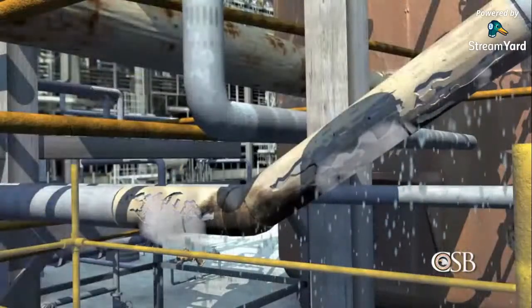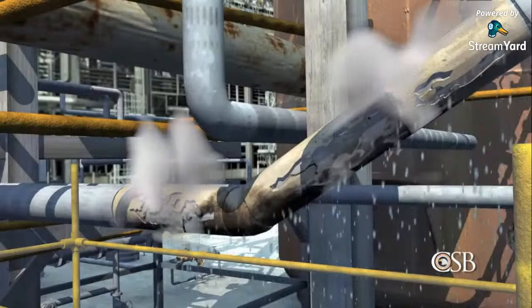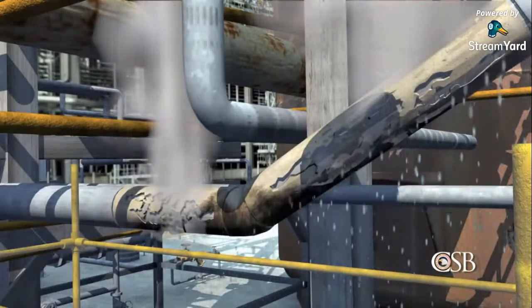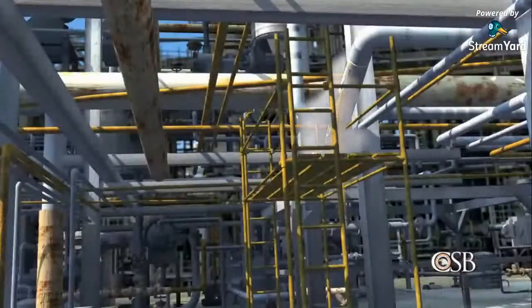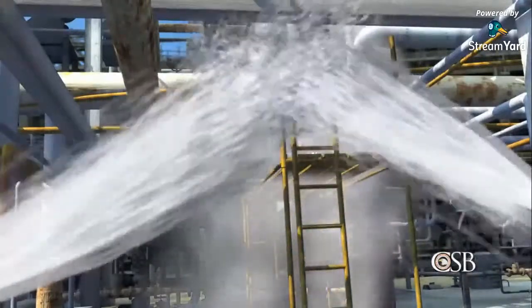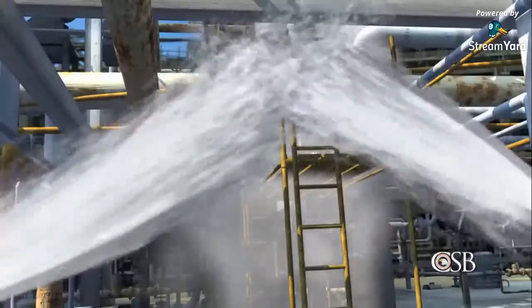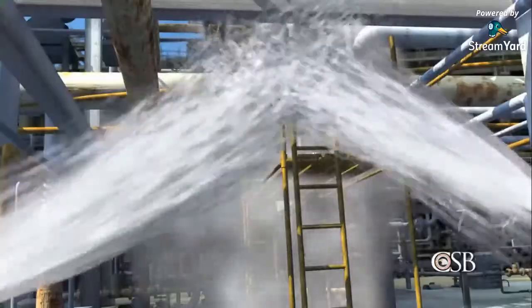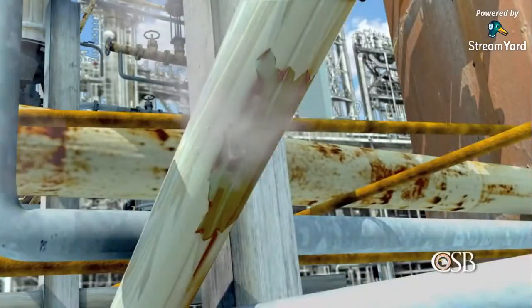But the exact location of the leak was still obscured by the remaining insulation and firefighting water. So the Chevron firefighters attempted to strip the insulation off the pipe with high-pressure water. But the leak suddenly worsened, and hot hydrocarbon liquid started to spray out of the pipe. A decision was finally made to begin an emergency shutdown of the crude unit, but it was too late. Suddenly, the pipe ripped open.